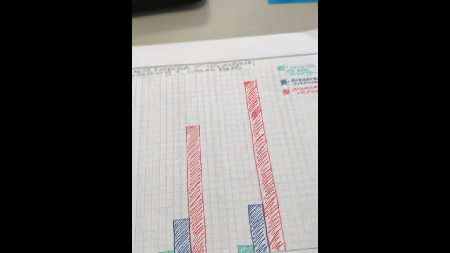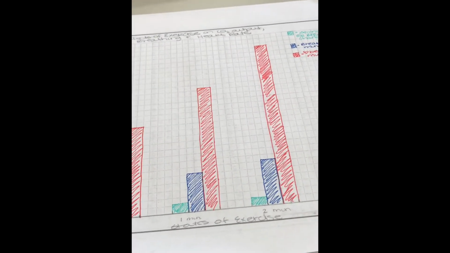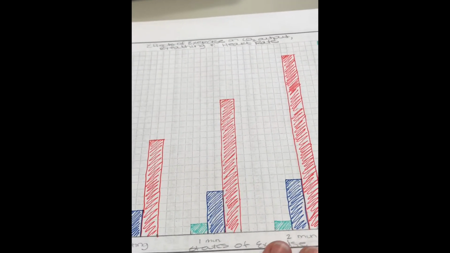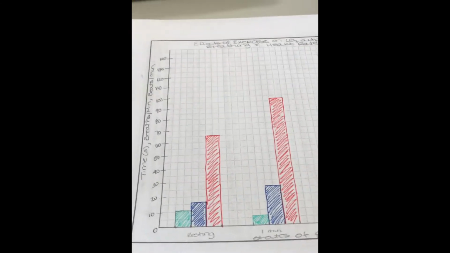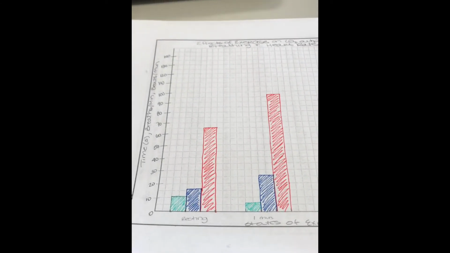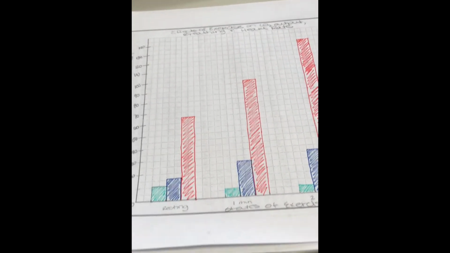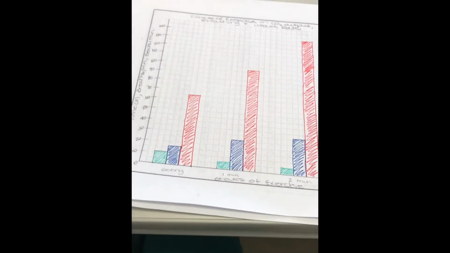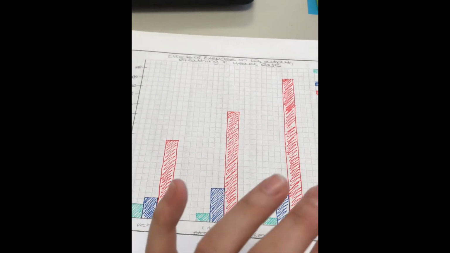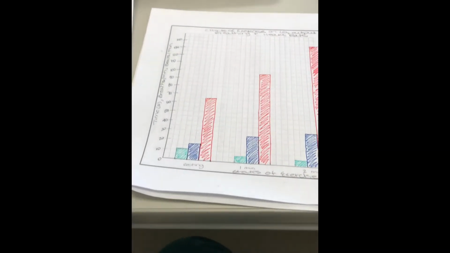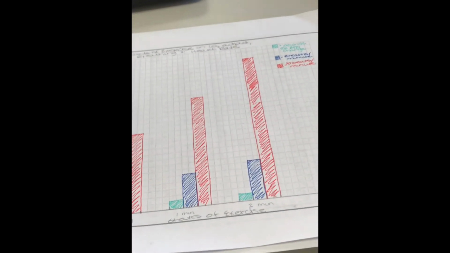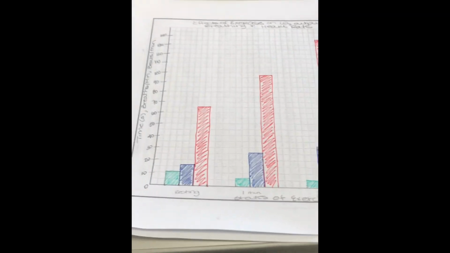I then did the same exact process over the next 2 sets of data for 1 minute and 2 minutes. What you should hopefully notice is a trend going down for your carbon dioxide or your BTB change, the time it took to change, and what should be going up is your respiration rate as well as your beats per minute.